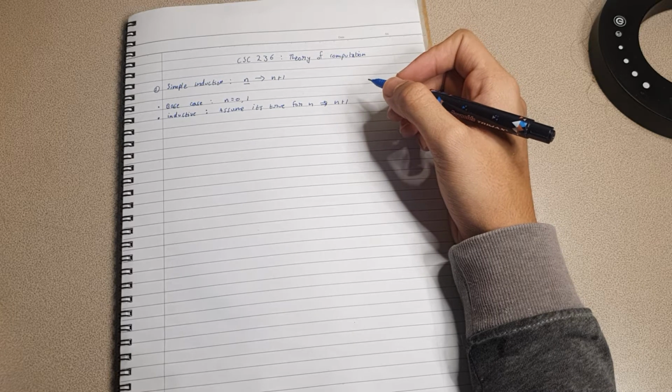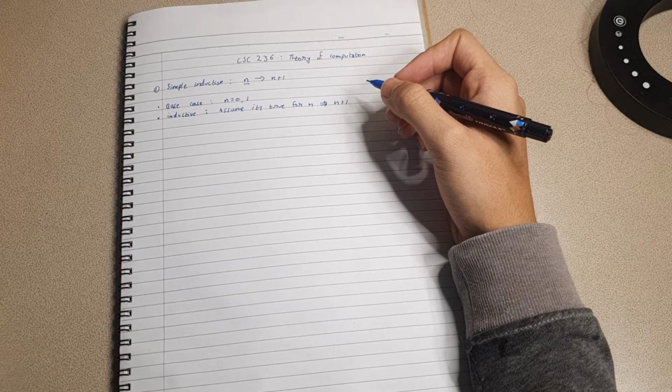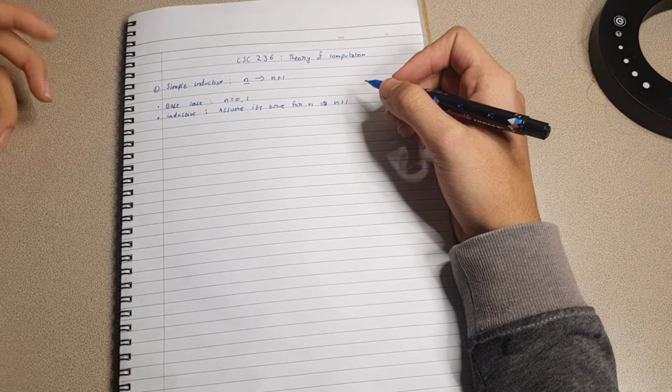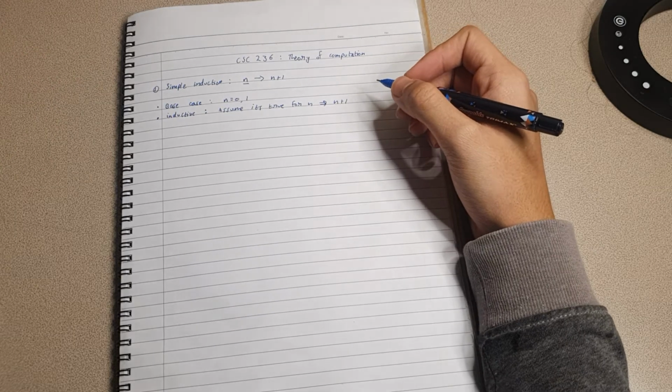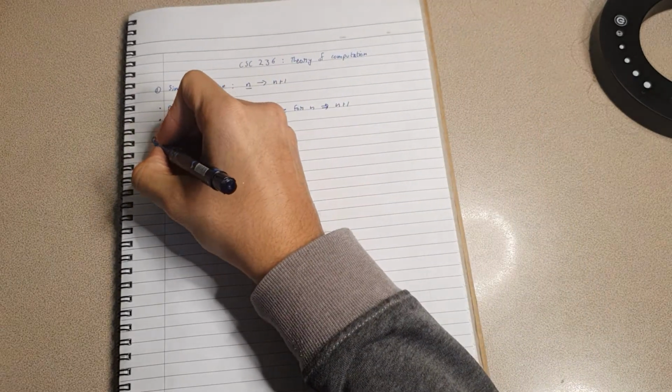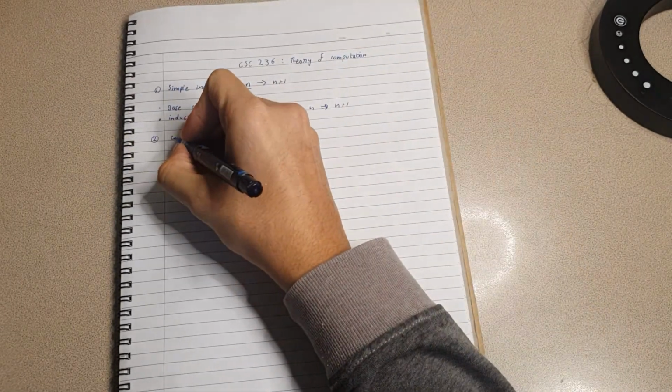I would love to give examples, but I don't think I'll have enough time to go over all this, and there's a lot to cover, right? I'm just kind of saying what I have done in this course. The second proof technique I learned was complete induction.